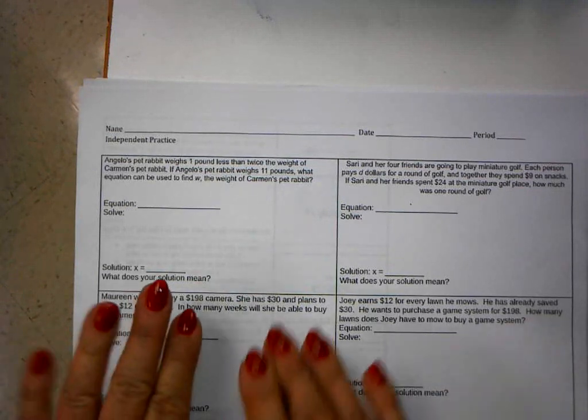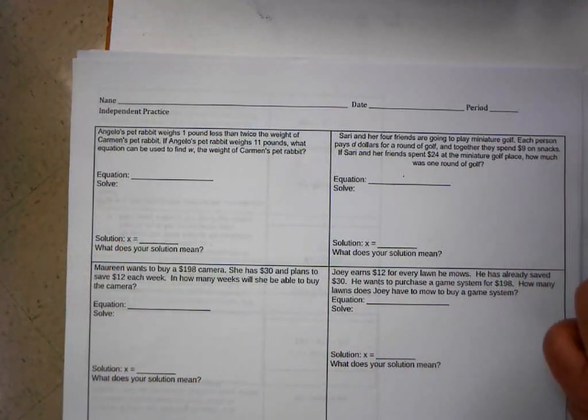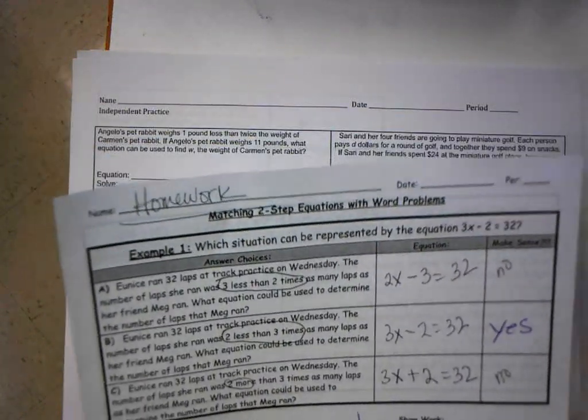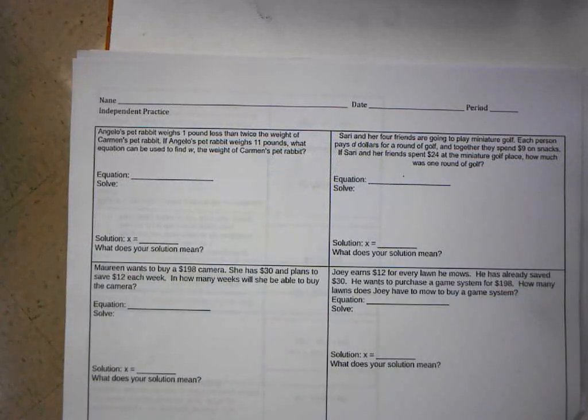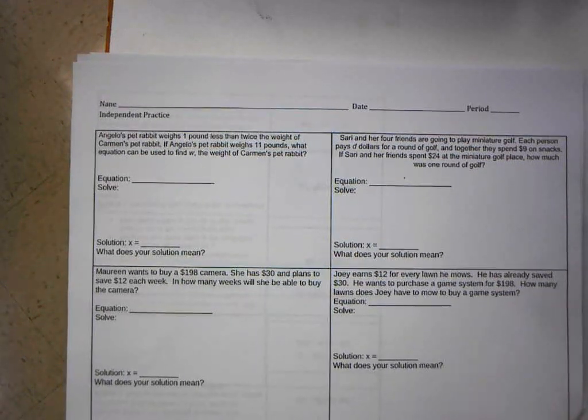All right. Okay, so tonight you were working on these 4 problems, plus you are going to be working on the matching and the two-step. On some of your work, and in some of the classes, we were able to get this far, and some of them we were able to solve the problems. So we're going to do this one first and then move into the other one.